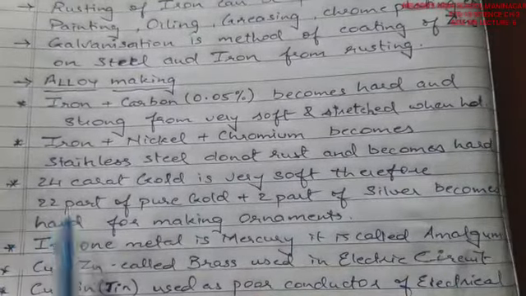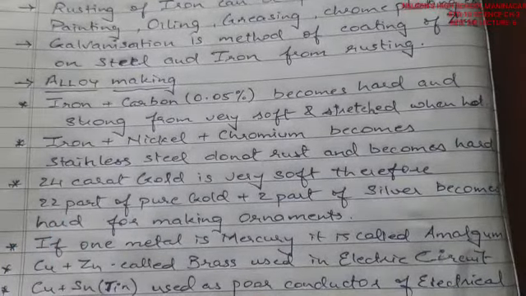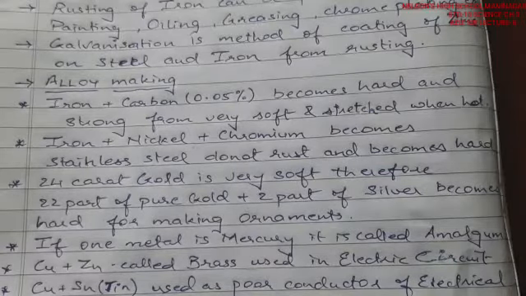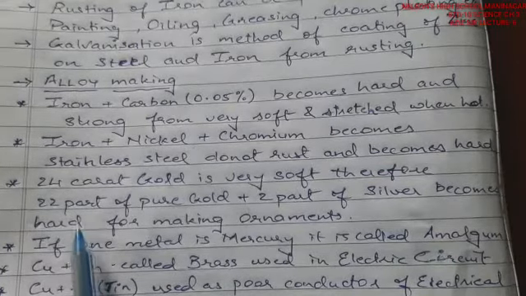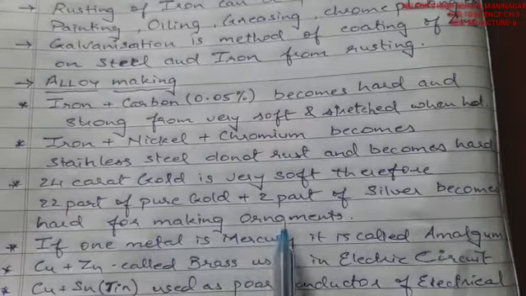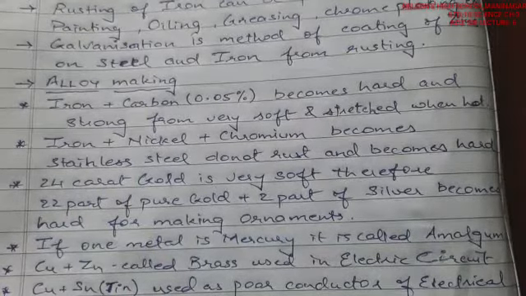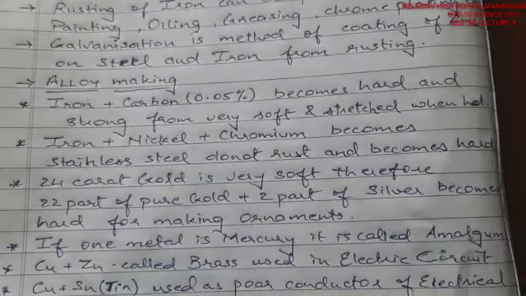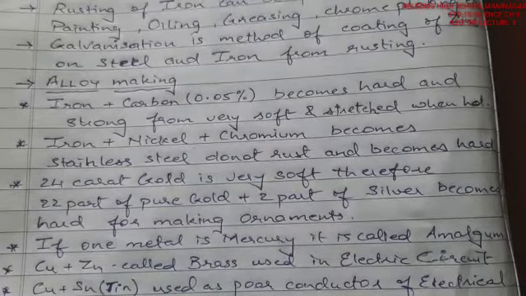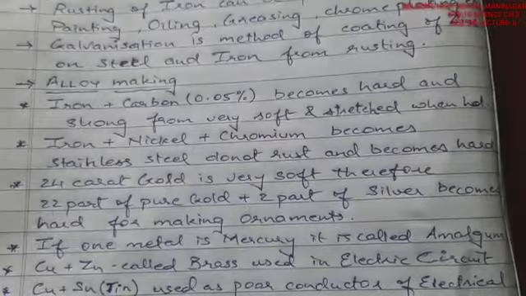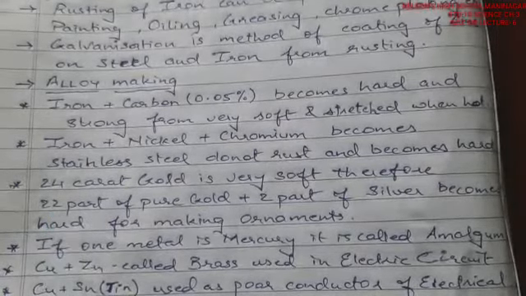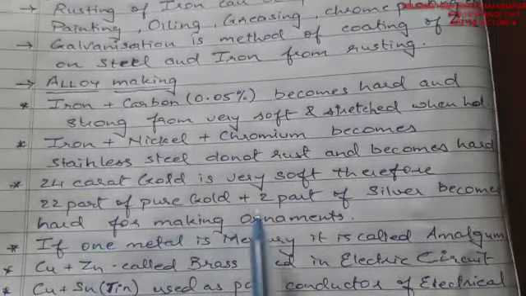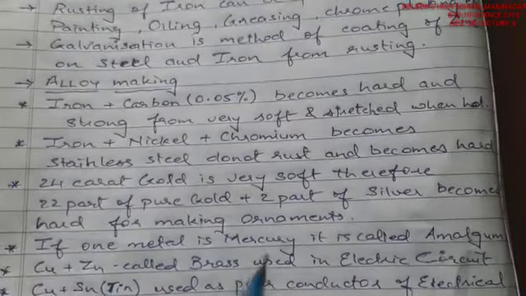Now in case of gold, the 24 karat gold cannot be used for making ornaments. The reason behind it is that it is very soft. So we put 22 parts of gold and 2 parts of silver, and this is why we call this 22 karat gold. And after that it becomes hard and it is utilized for making ornaments. That is, 24 karat gold is called 999 and this is called 916, 22 karat gold. Fine.